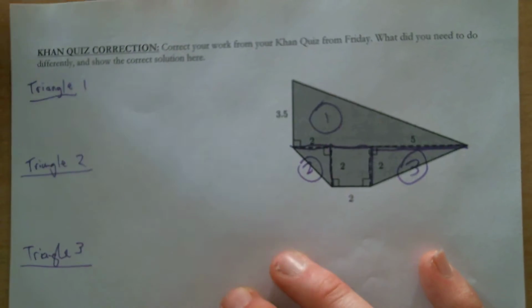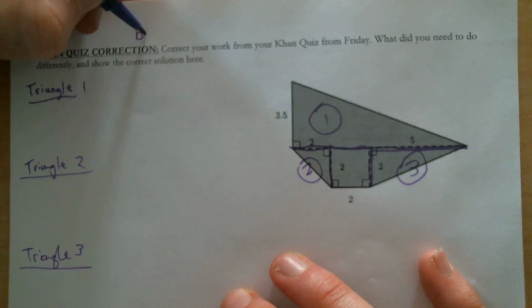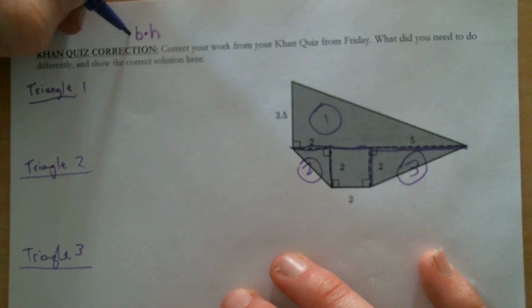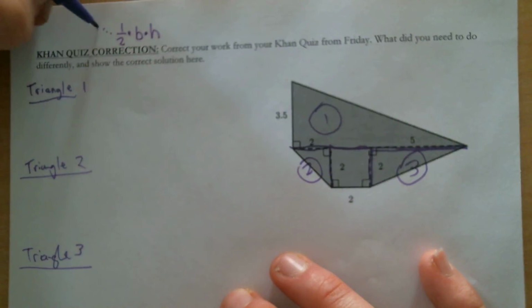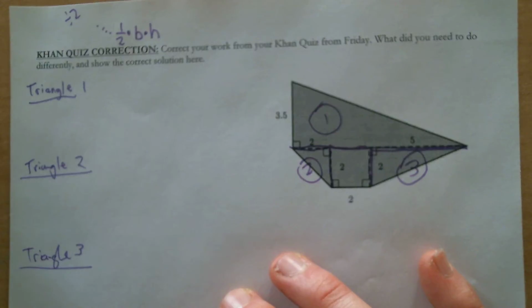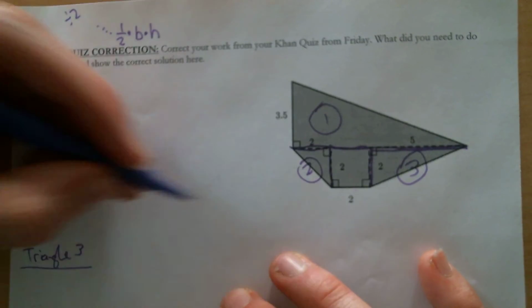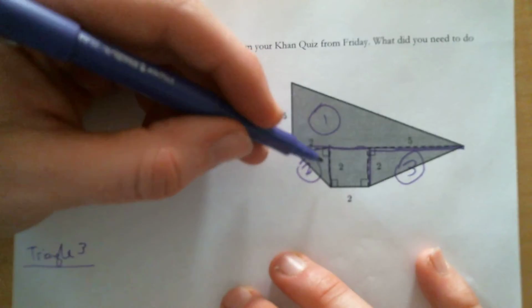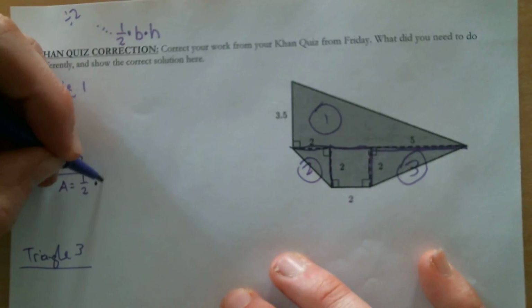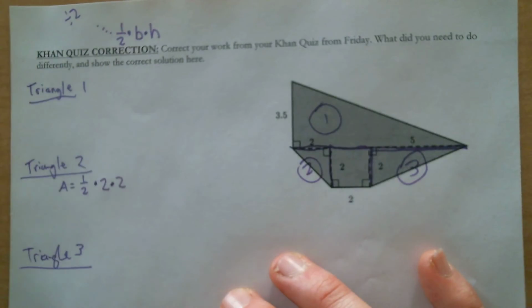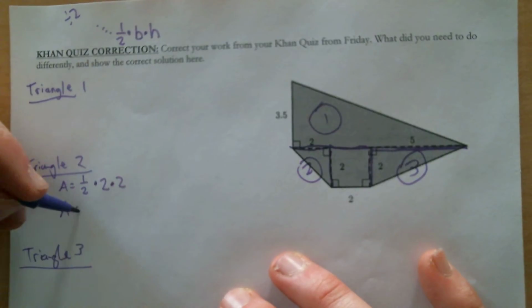And remember, to find the area of a triangle, you're going to take the base times the height, and you're going to multiply that by 1/2. Now remember, multiplying by half, that's the same thing as dividing by 2. So let's take triangle 2, for example. Triangle 2, the area is going to equal 1/2 times, look at this triangle. The base of it is 2 and the height of it is 2. So it actually doesn't matter what order we put them in, and of course it never does, given that multiplication order doesn't matter. So now I can do this in any order I want.